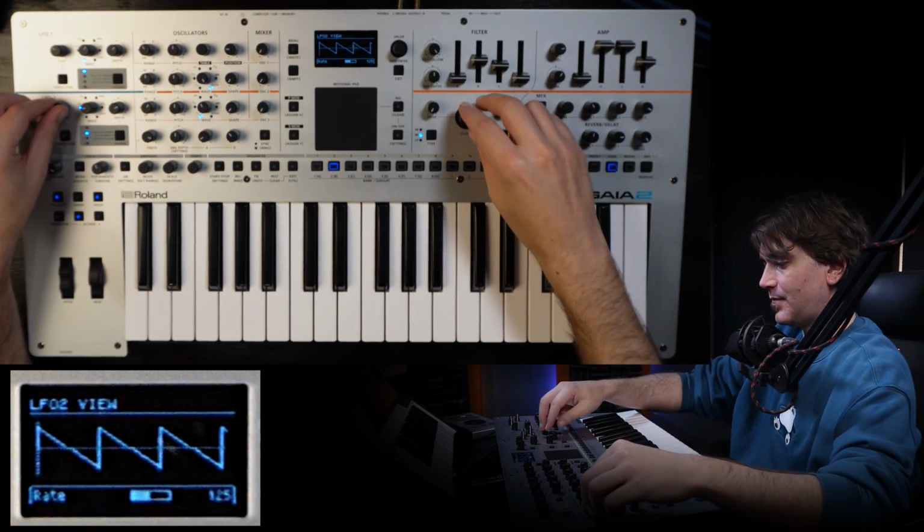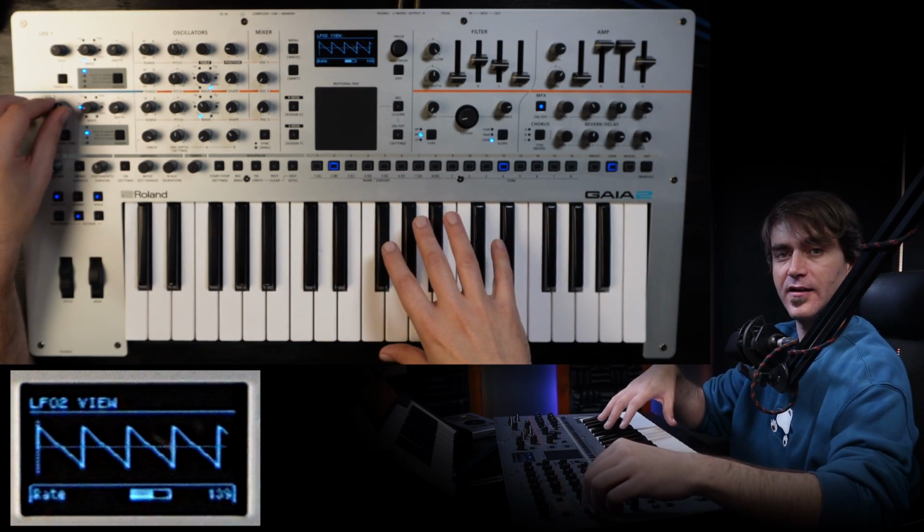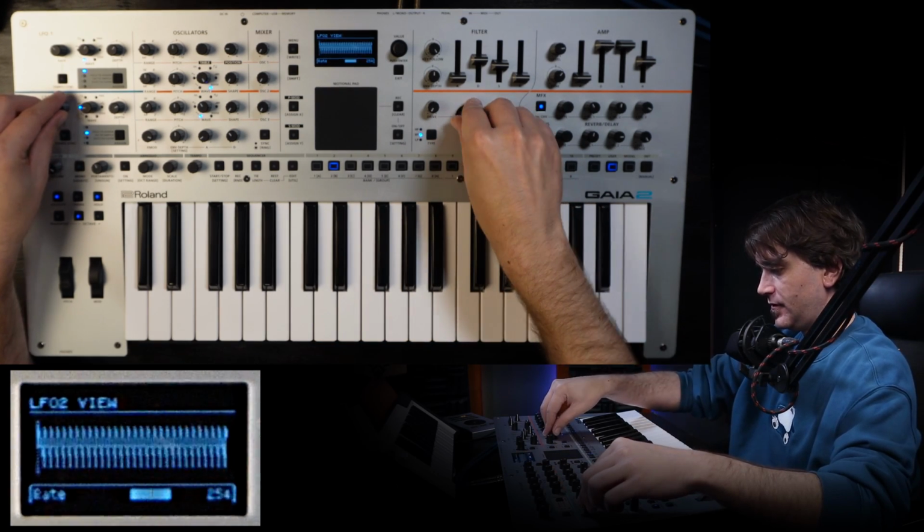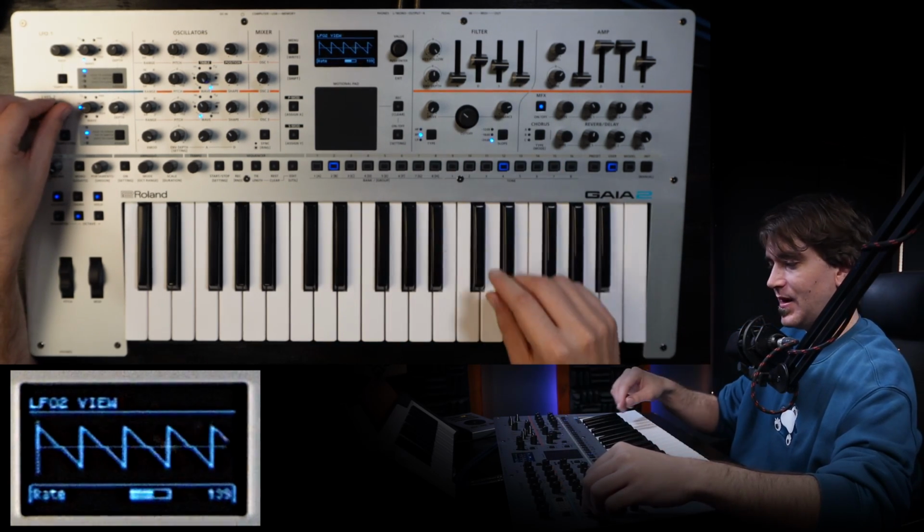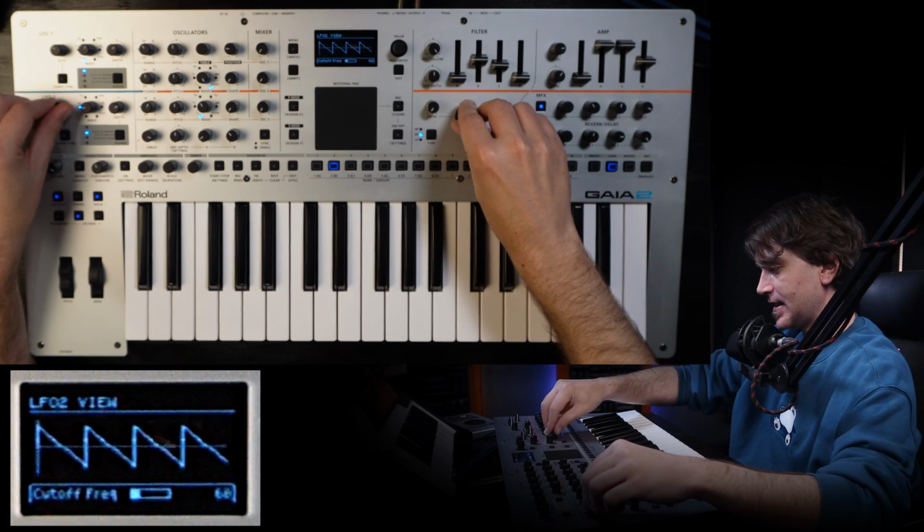So that's how I usually end up playing the sound, by just triggering a note, letting it play, and then playing with the LFO rate and the cutoff like that.